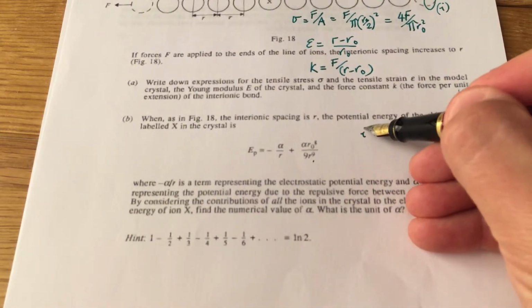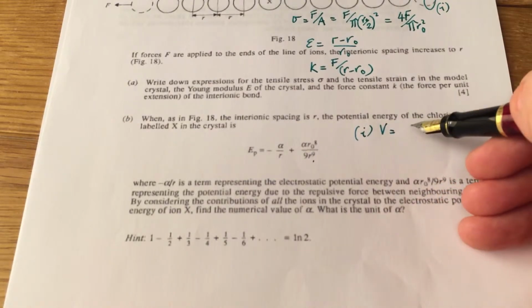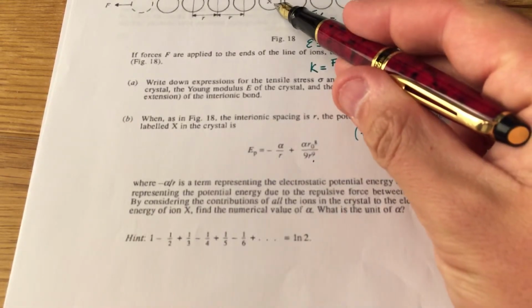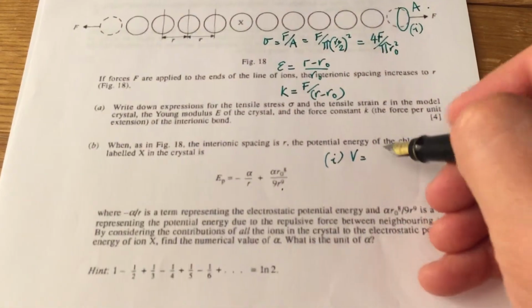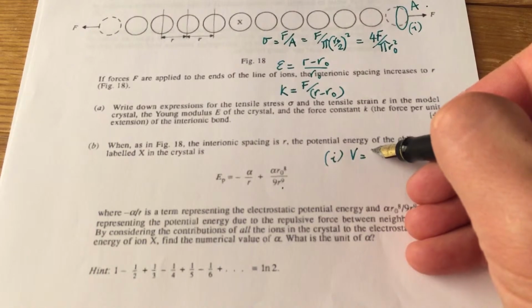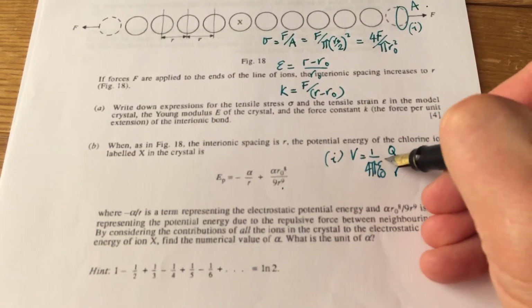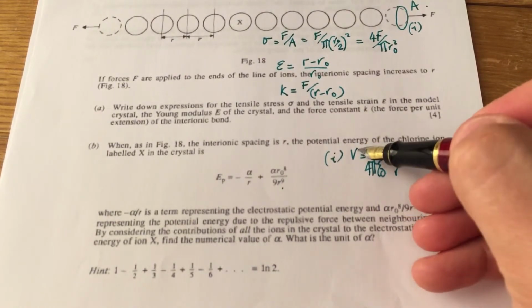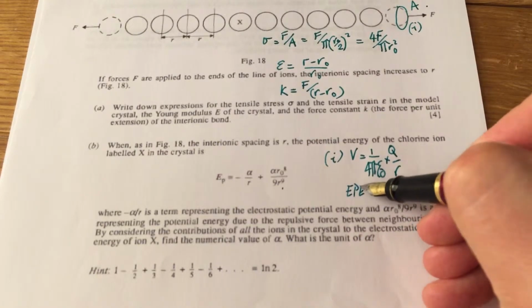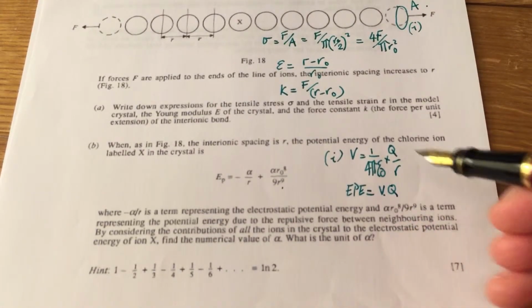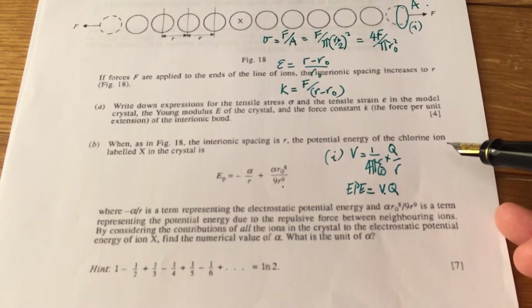It's probably worth noting, and this is probably your first hint, that the electrostatic potential is given by 1 over 4 pi E0 Q over R. And therefore the electrostatic potential energy, the EPE, is going to be V times whatever your charge is that you're bringing into this environment.